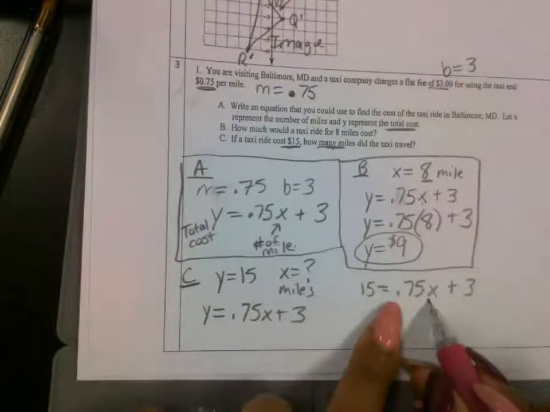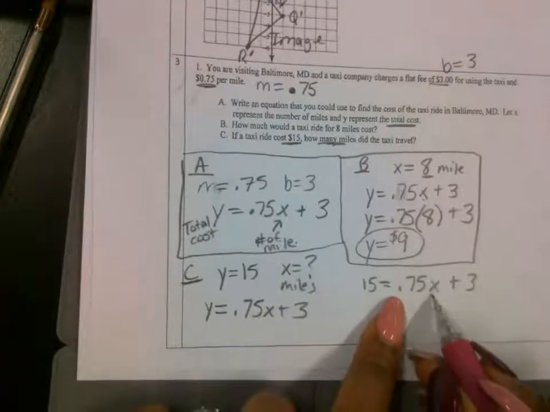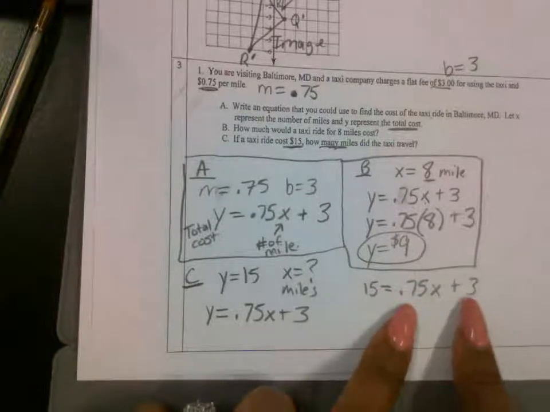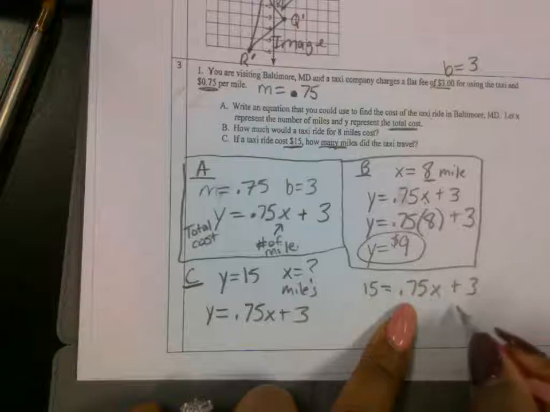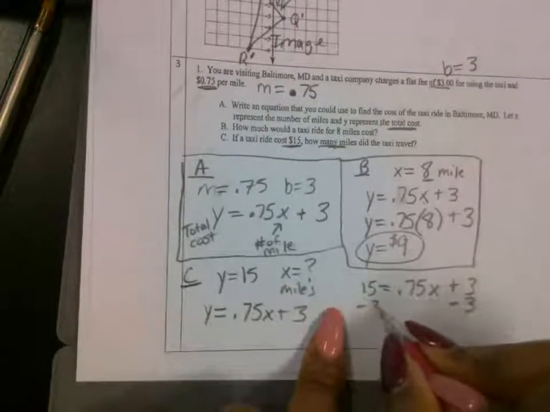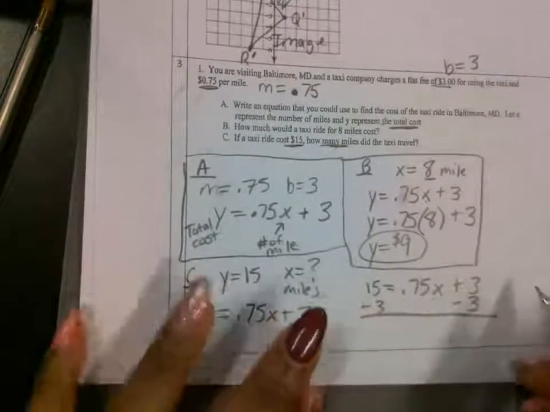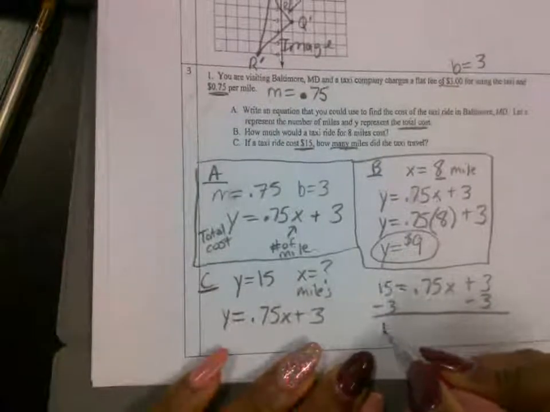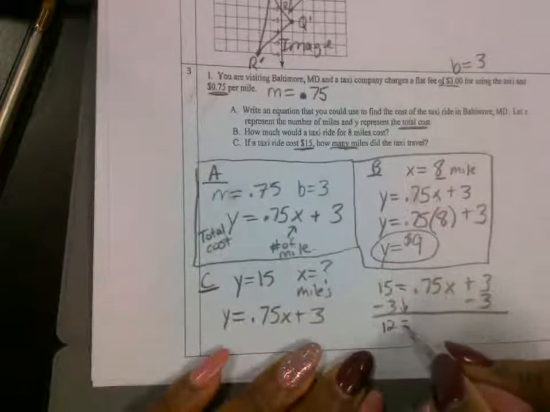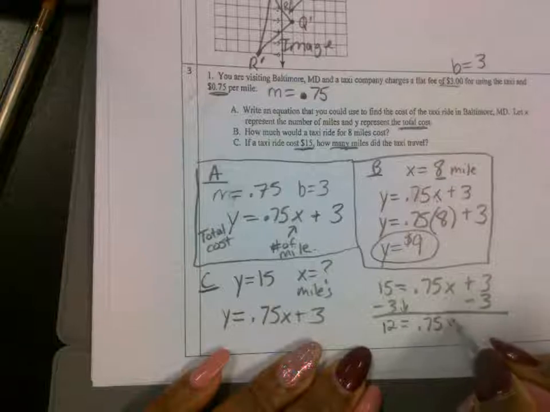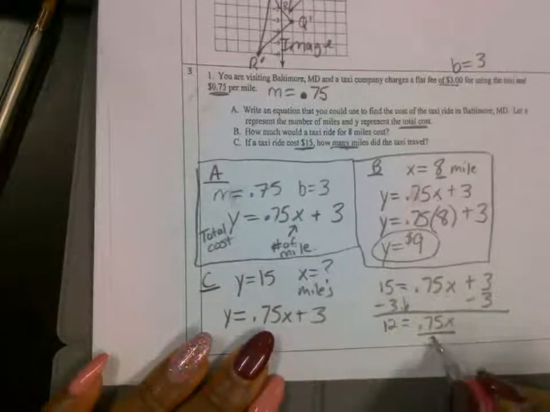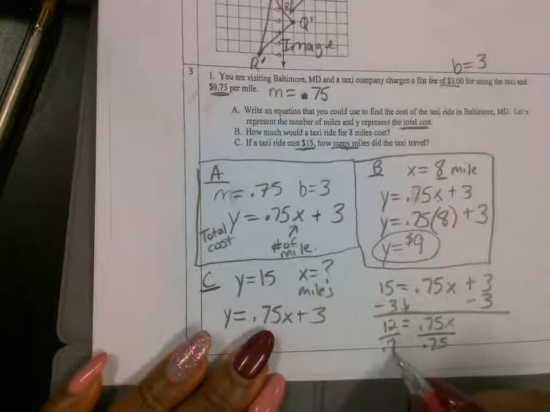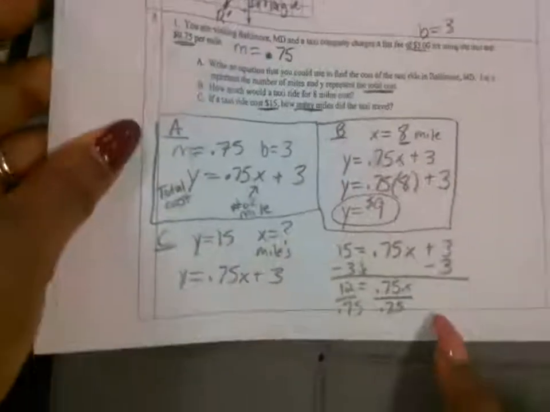So solve for X. This is an equation. So to get X by itself, you got to get rid of the 3 first. This is a positive 3. So we do the opposite of a positive 3. And we subtract 3 on both sides. When we subtract 3 on this side, this gives us 12 is equal to 0.75X. So now we're going to divide both sides by the 75 cents, okay, and see how many miles we can get out of that.